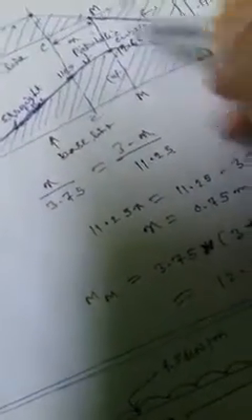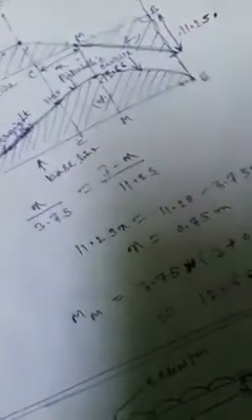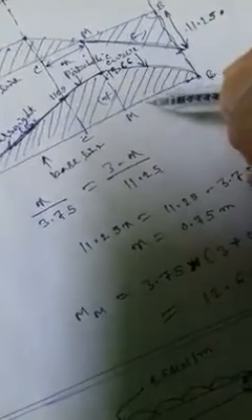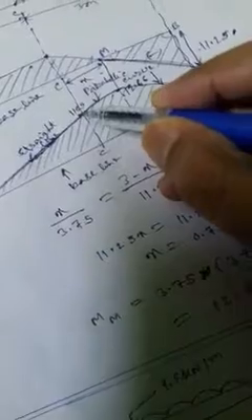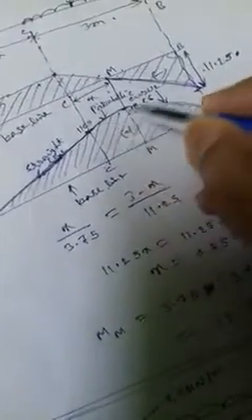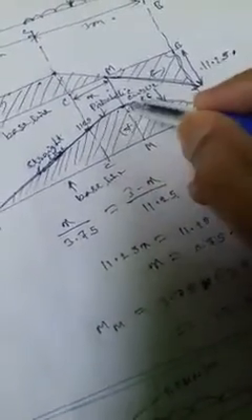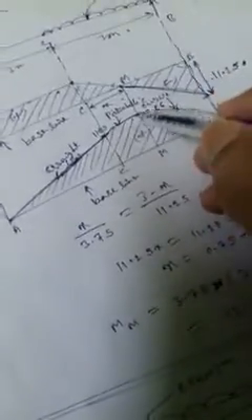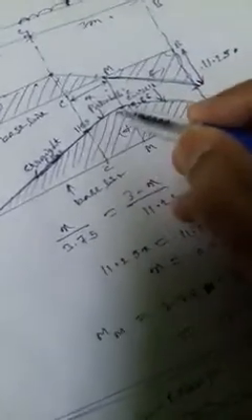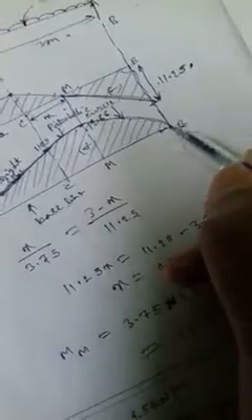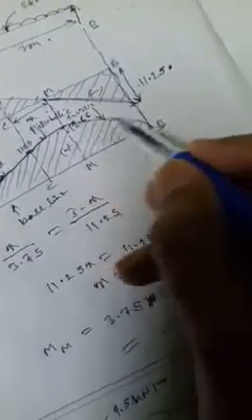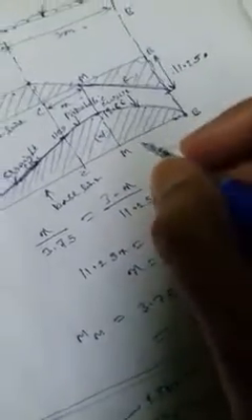Now putting this value on this line, taking some value which will represent 12.66, and now this is the value 11.25. Joining these two points will represent a parabolic curve due to UDL. So this will be a parabolic curve, and this is 0, and joining these two points will also be a parabolic curve. So this is the point. Okay, now I am going to the next topic, overhanging beam.